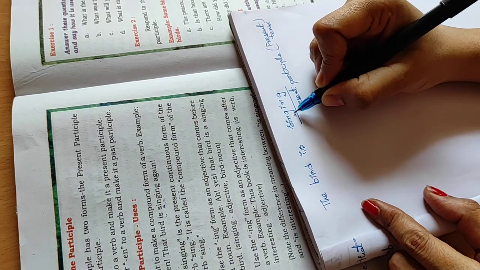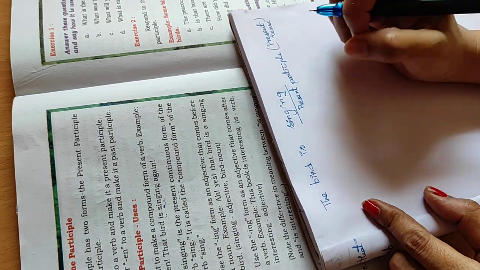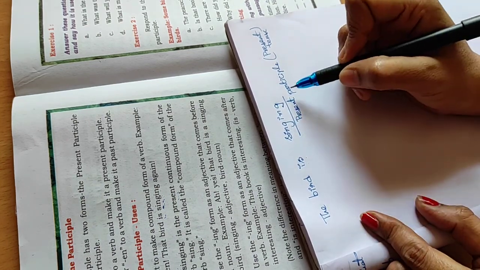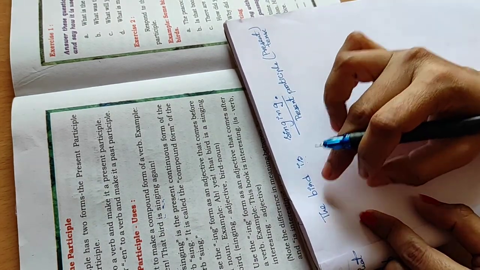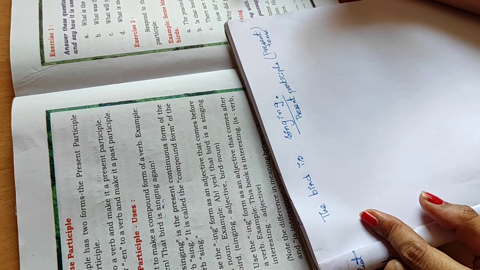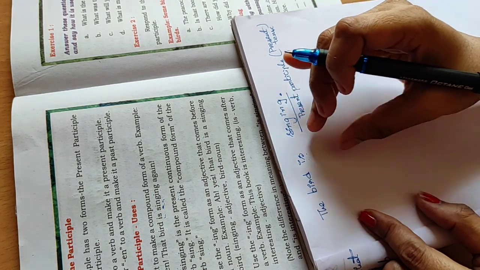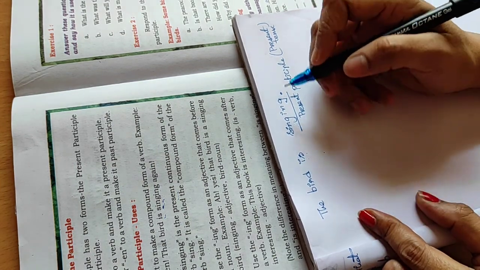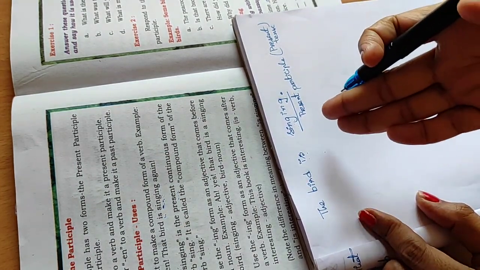So, I want to make this word an adjective. How? Simple. The bird is singing. It means that the bird is doing some action. What is that action? Singing action. It is doing some work.